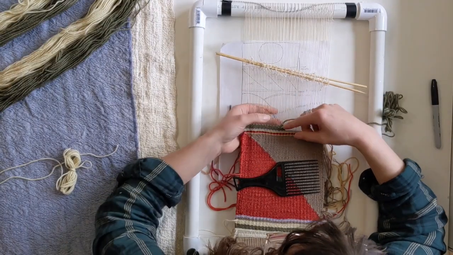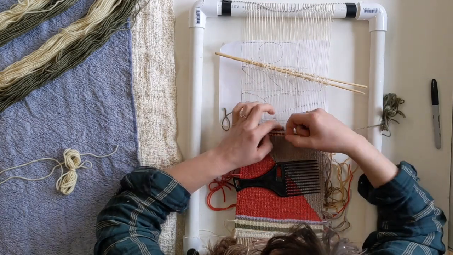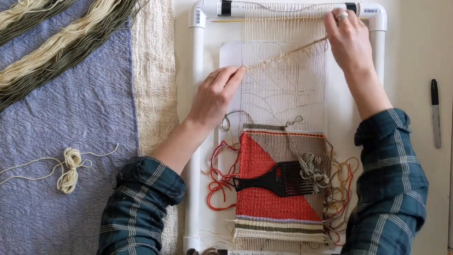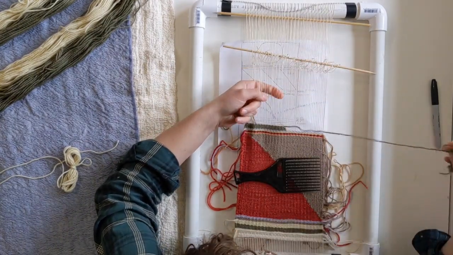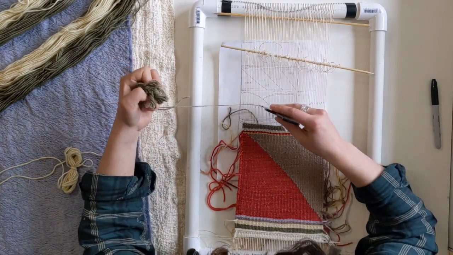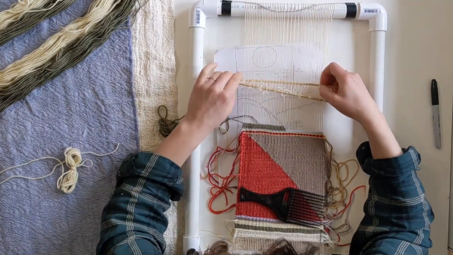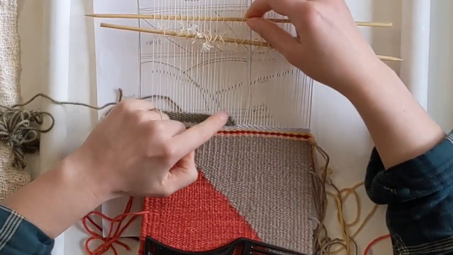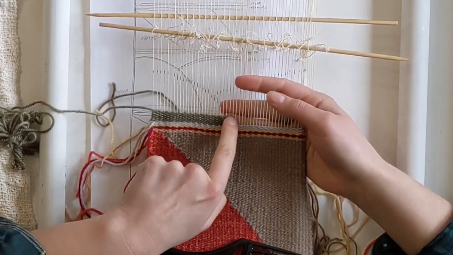One loop around this second warp thread to the left, and now this will be my second loop as I pass back in the other direction. And now it looks like I'm right under where this black mark is from the Sharpie.